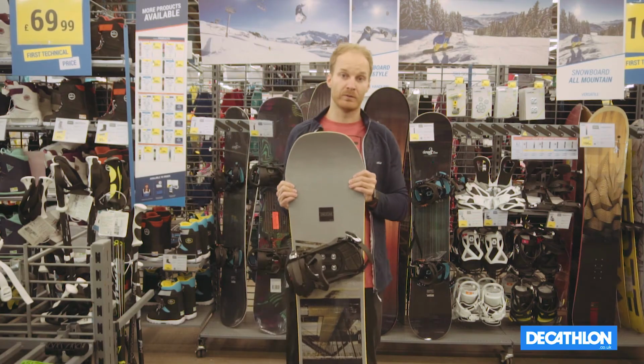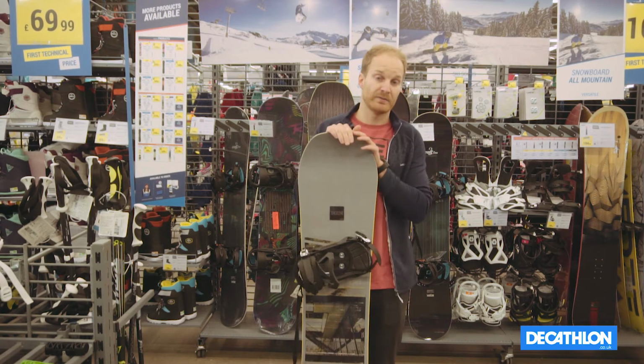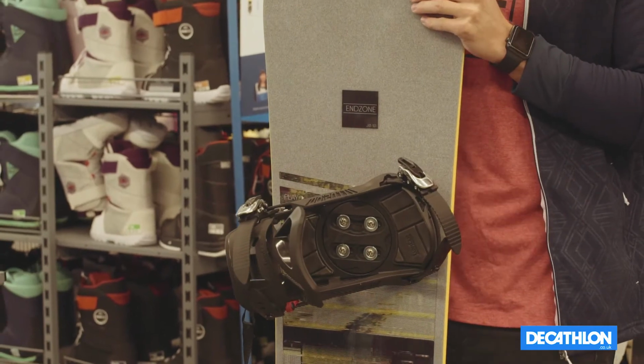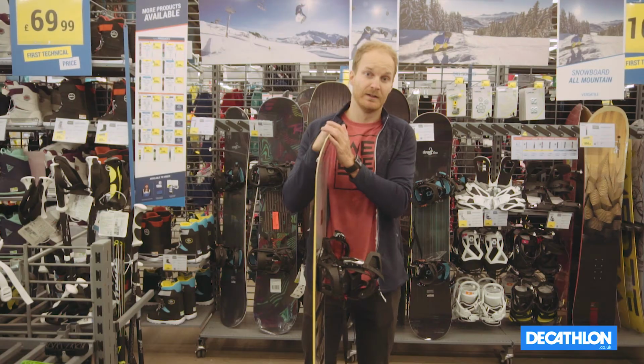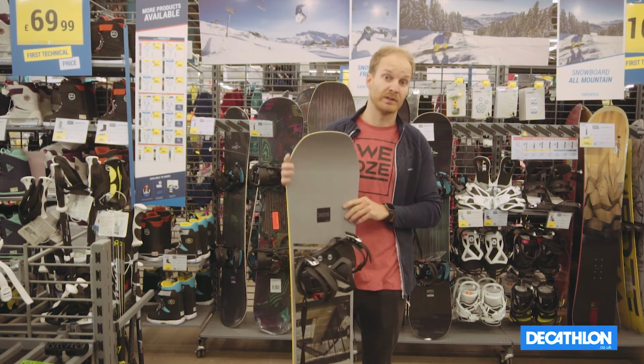If you're an advanced rider but riding park, you want a slightly different board. We've already spoke about the freestyle board, but with a freestyle board you get a lot more flex. So if you're advanced and you're riding park day in, day out, it allows you to hit the kickers, to hit the rails, and allows you to gain a lot of pop when you're riding features.